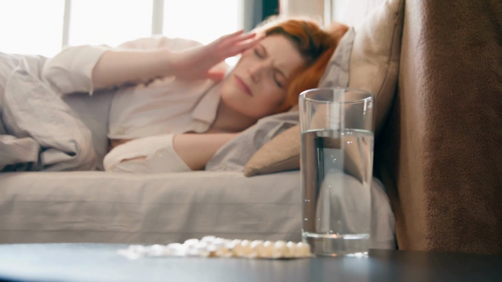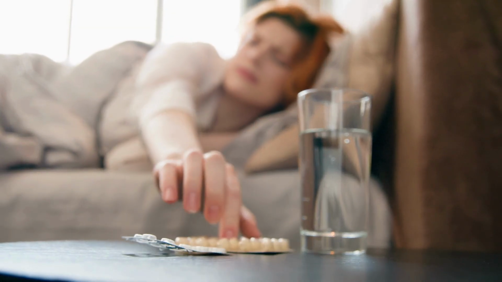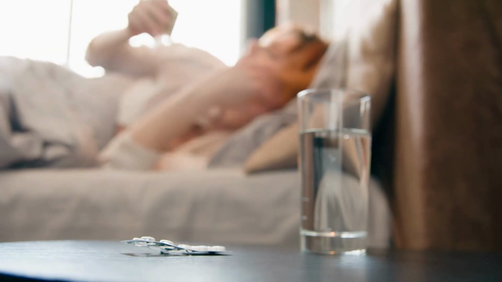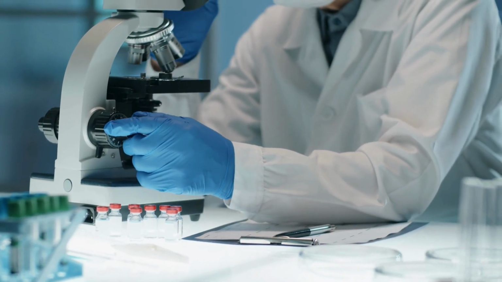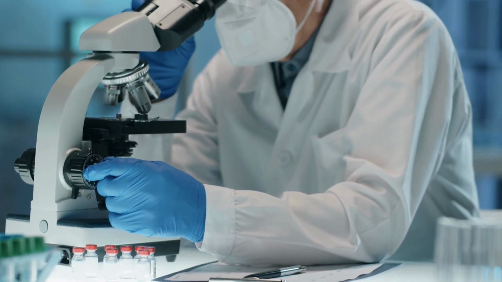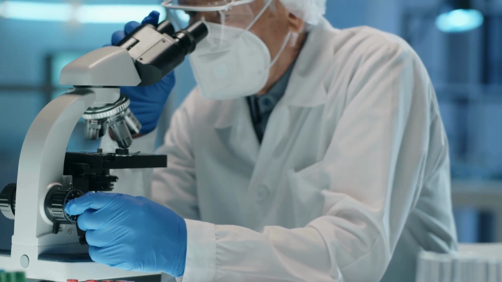While most people recover quickly, the illness can be dangerous for infants, the elderly, and immunocompromised individuals because dehydration sets on easily. Diagnosis usually depends on symptoms, but labs can use RT-PCR to confirm viral RNA when needed.